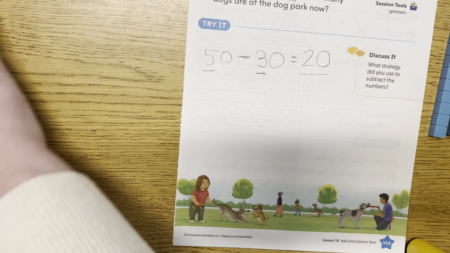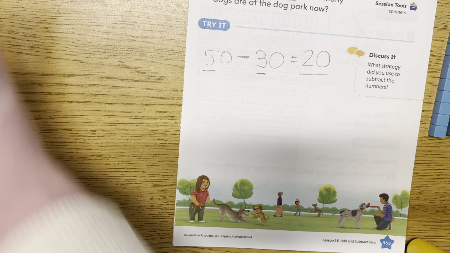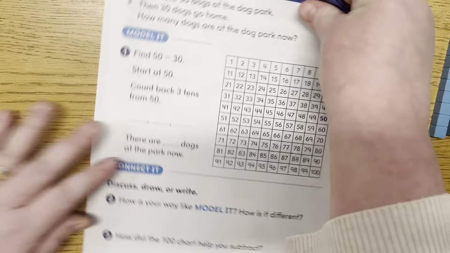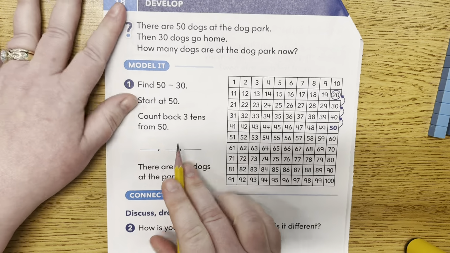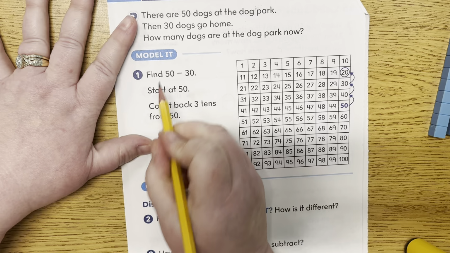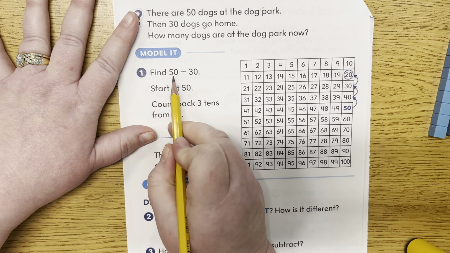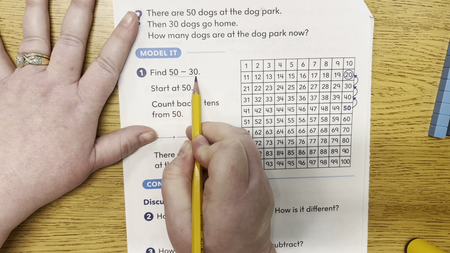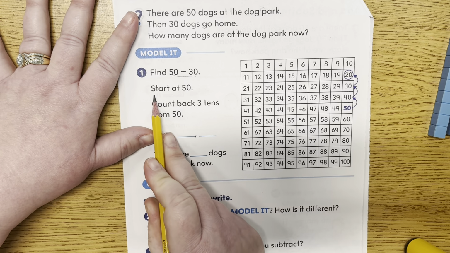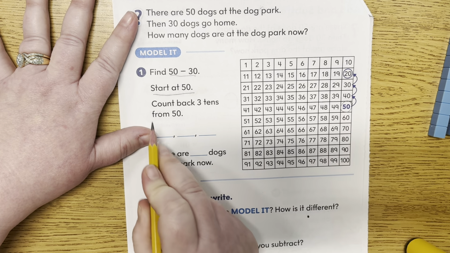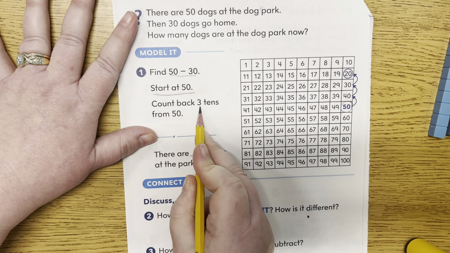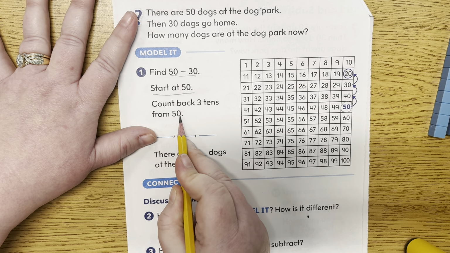Okay, so now let's move on to the back. And this is just the way the author of our workbook did it. So it says, I know that I need to find 50 take away 30. That's the same thing we did. Start at 50. That's what we did also. And then count back 3 tens from 50.